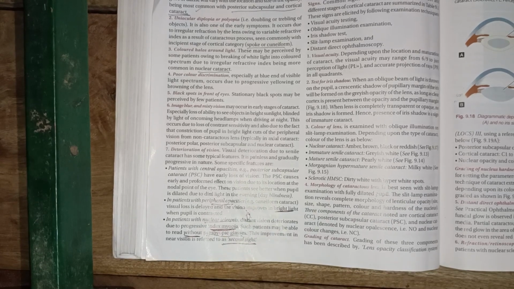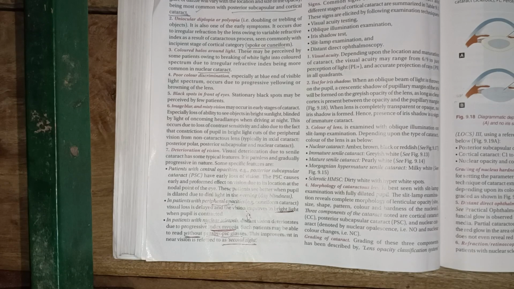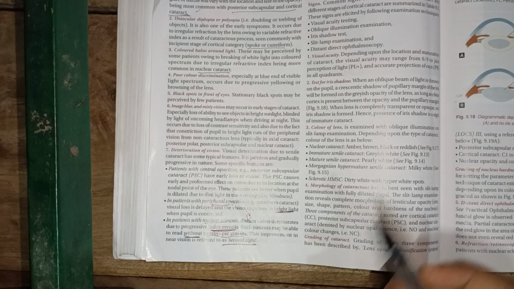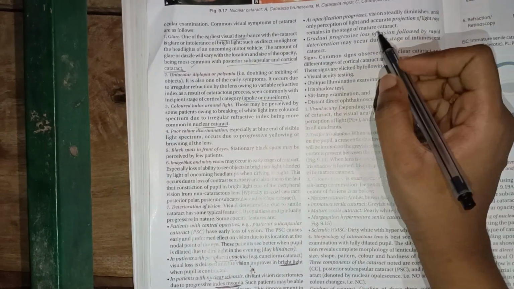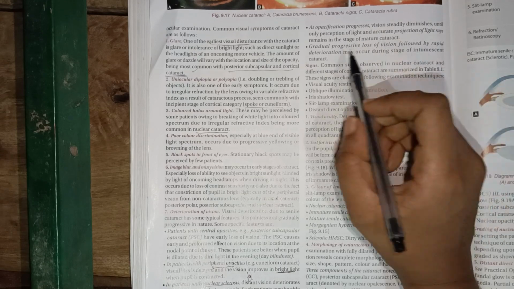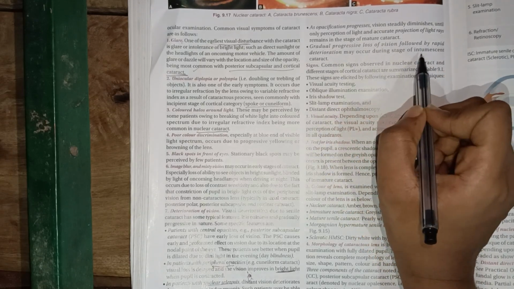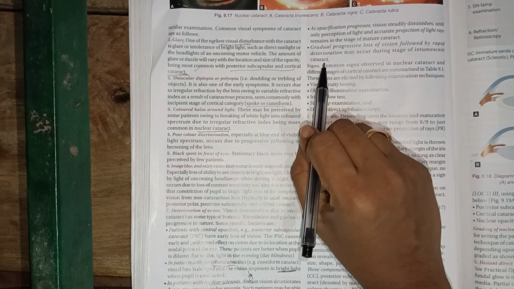This is important: in nuclear sclerosis, the patient undergoes index myopia, and this is the second sight of vision, because of improvement in near vision without using presbyopic glasses. And as the opacification process progresses, next is gradual progressive loss of vision, followed by rapid deterioration due to the stage of intumescent cataract.